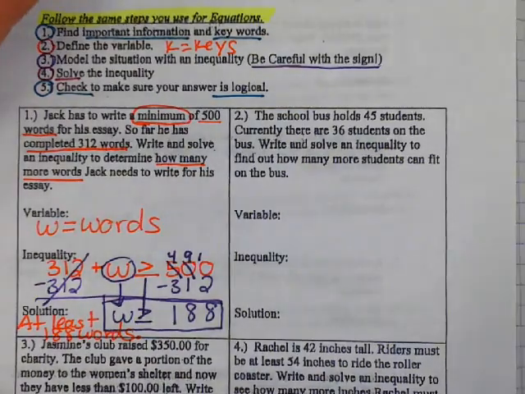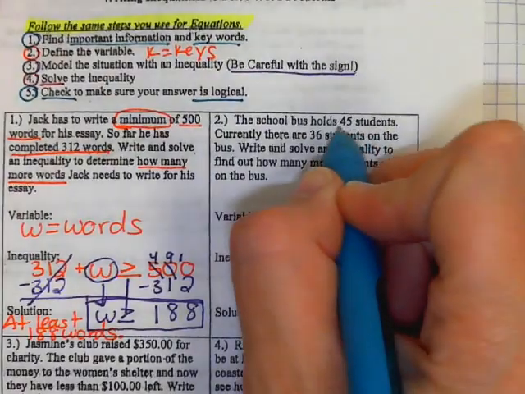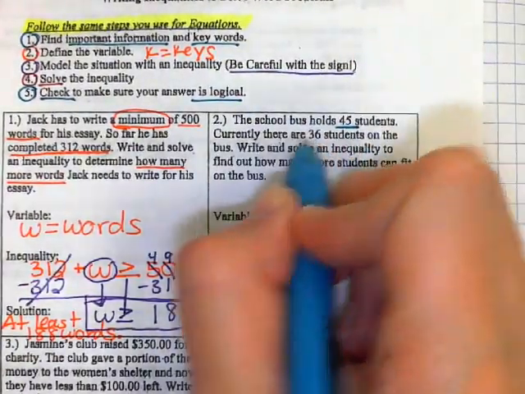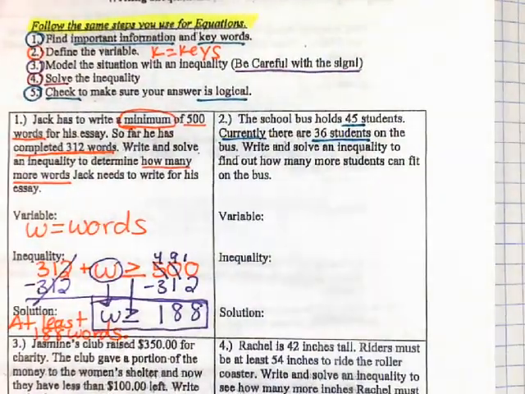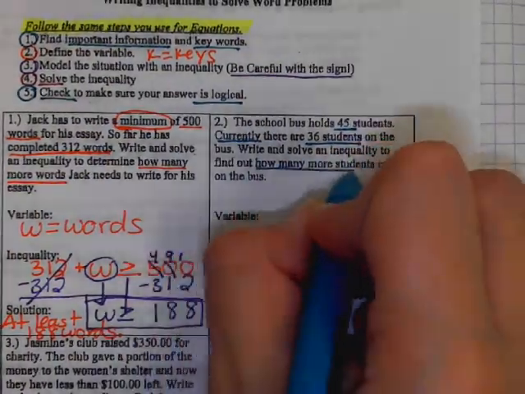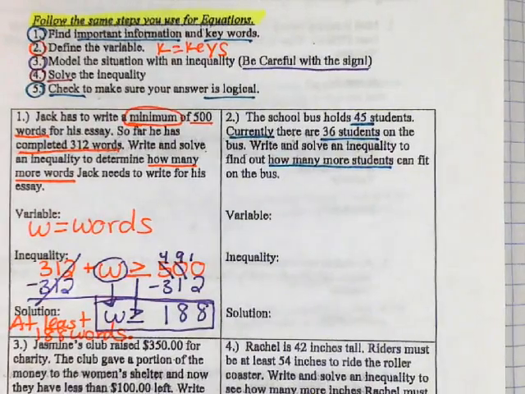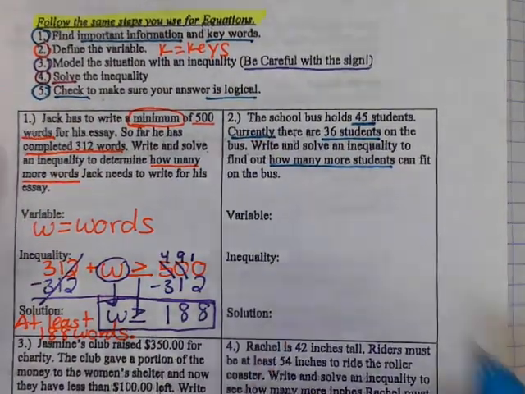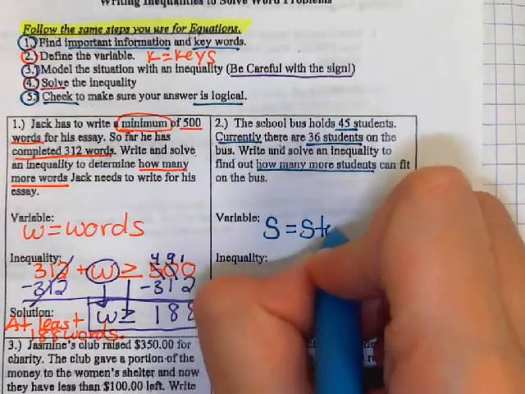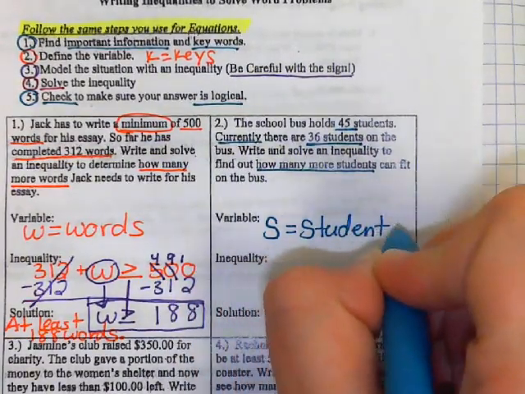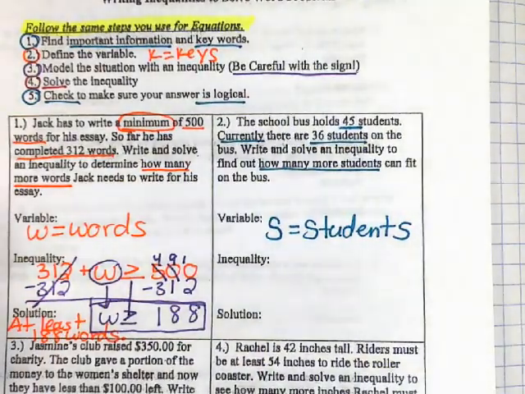Number 2. The school bus holds 45 students. Currently, there are 36 students on the bus. Write and solve an inequality to find out how many more students can fit on the bus. Well, we're talking about students. So my variable is going to be S for students. I'm going to try to make my S not look like a 5.